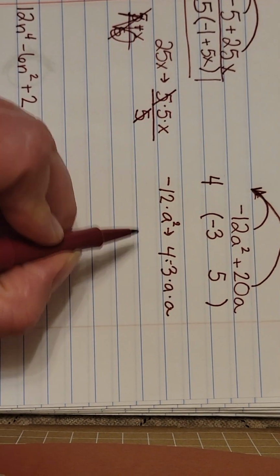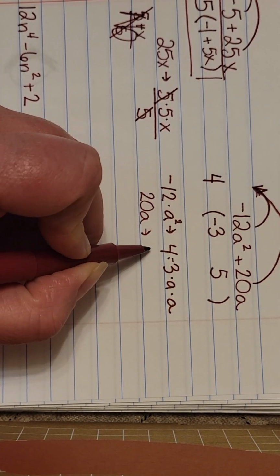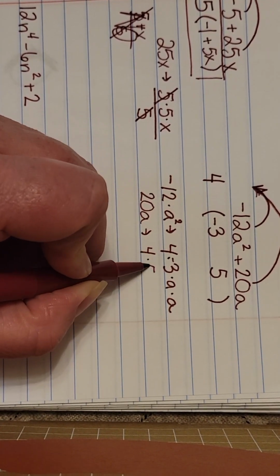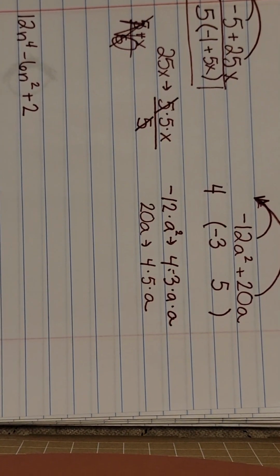And then 20a squared, we could rewrite as 4 times 5 times a squared. So now when we look at this, we see exactly what they have in common.